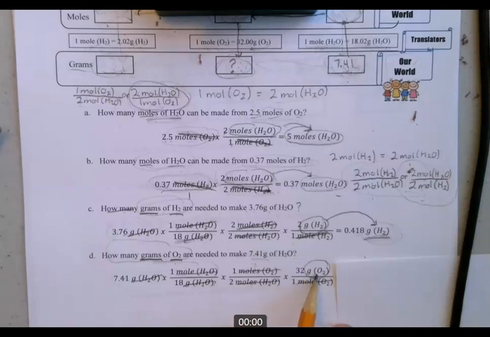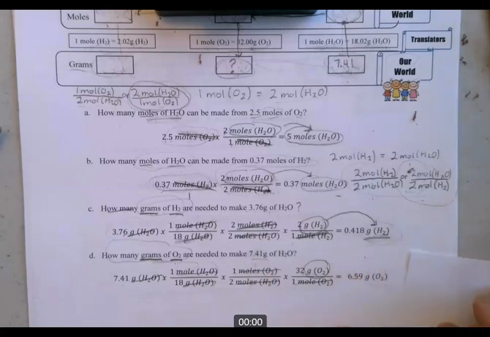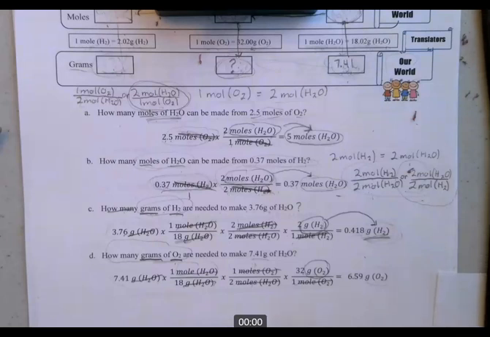That means we've set up the problem correctly and ended up with the correct units at the end, grams of O2. So now what you do is you multiply 7.41 times 1 times 1 times 32, and then divide by everything on the bottom. Divided by 1, divided by 2, divided by 18.02 grams for water, and that gives you your answer, which is 6.59 grams of O2. So what you're saying is that you need 6.59 grams of O2 to produce 7.41 grams of H2O.